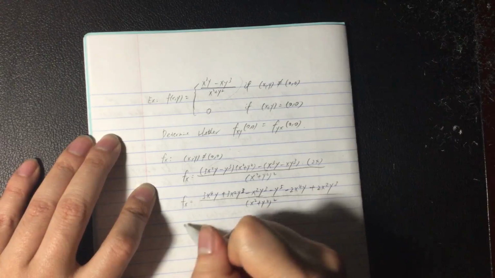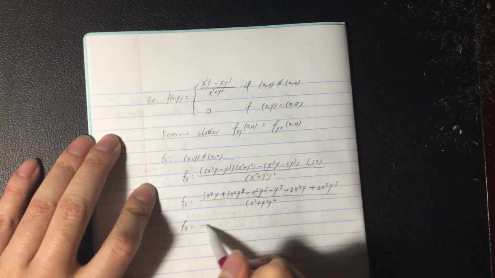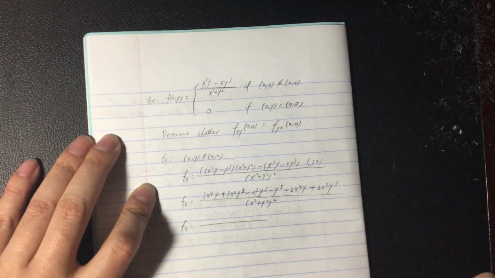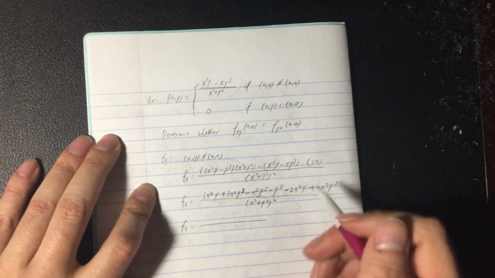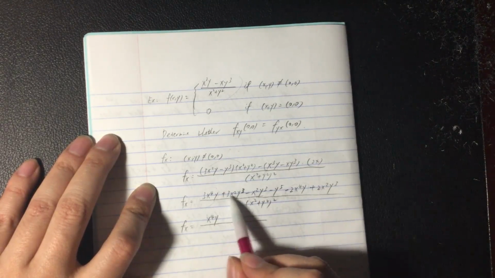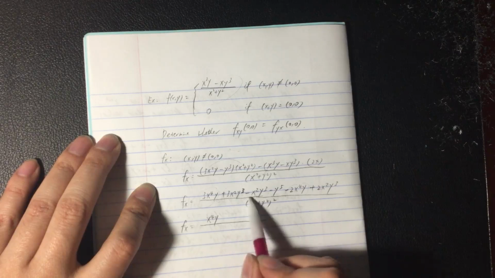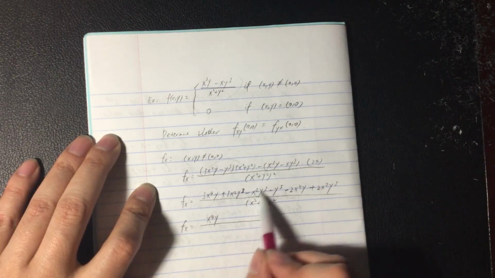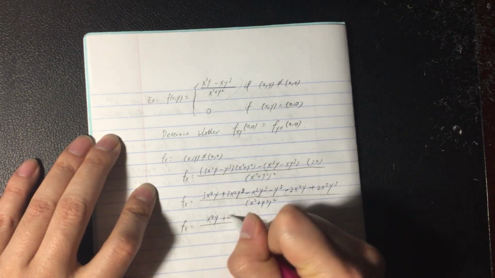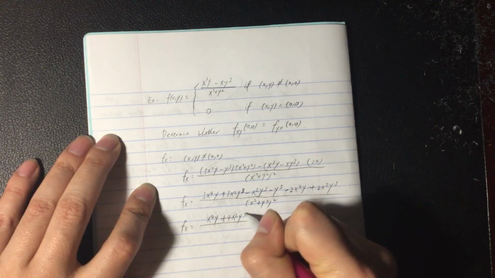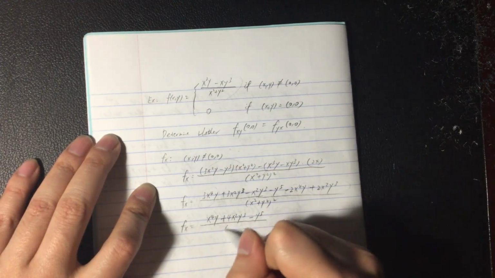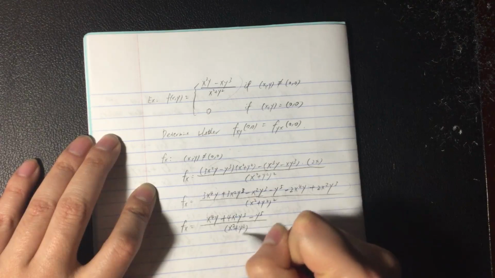Then we try to combine like terms. If I combine like terms, 3x to the power 4 y minus 2x to the power 4 y will be x to the power 4 y. 3x squared y cubed minus x squared y cubed will be 2x squared y cubed, plus another 2x squared y cubed will be 4x squared y cubed, and minus y to the power 5, over x squared plus y squared, squared.